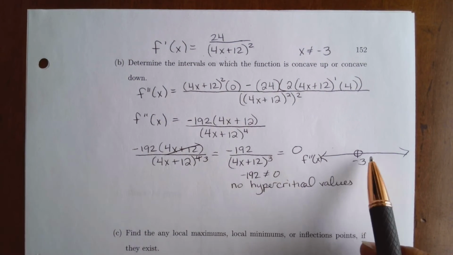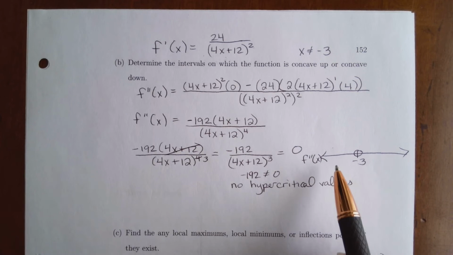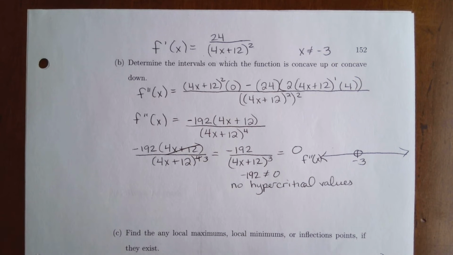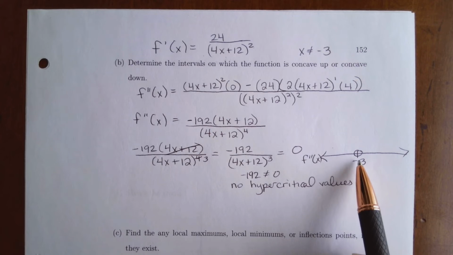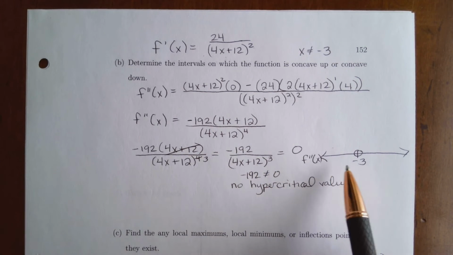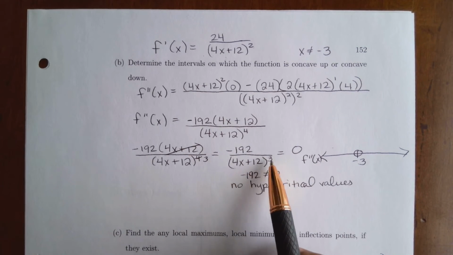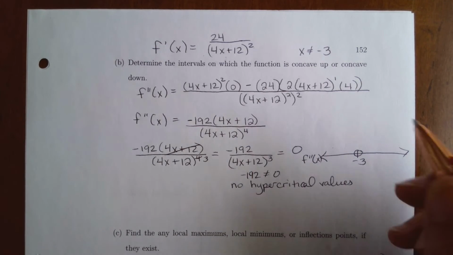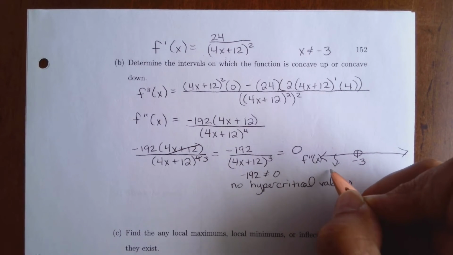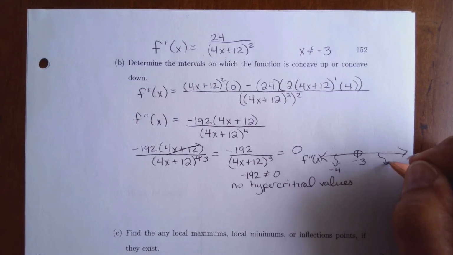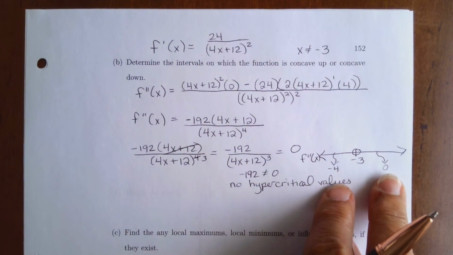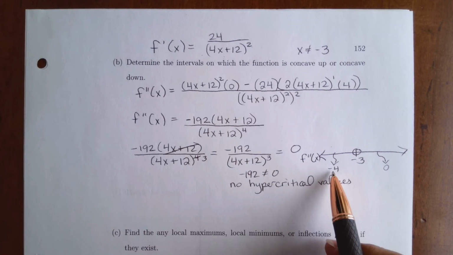I need to test what's going on each side. Now I do need some test points, because anything cubed could be positive or negative. So I need something to the left of negative 3, let's say negative 4, and something to the right of negative 3, 0.